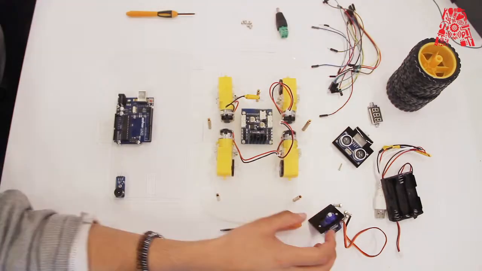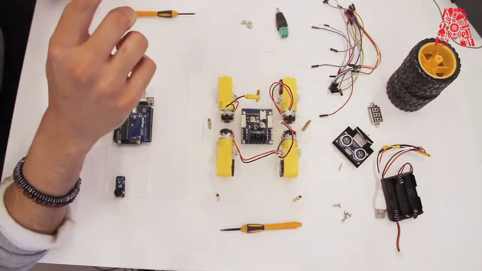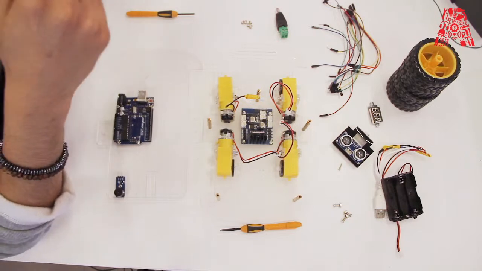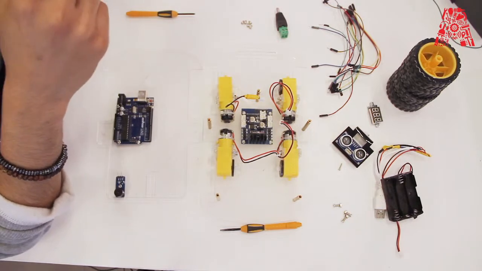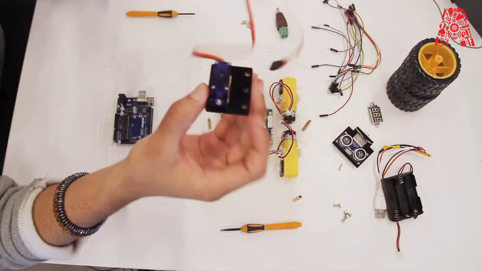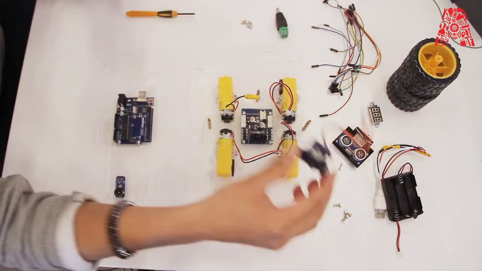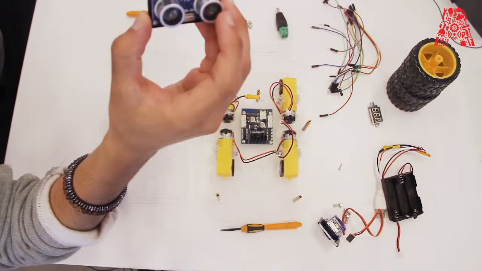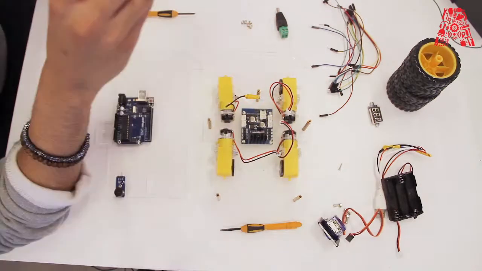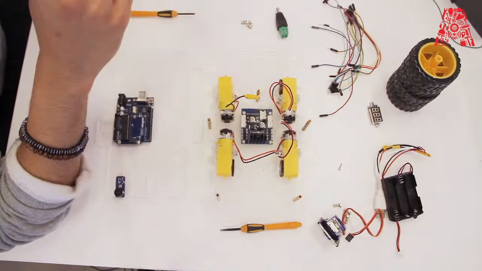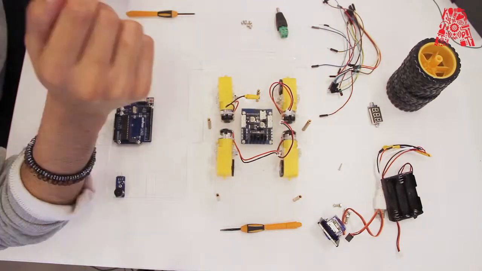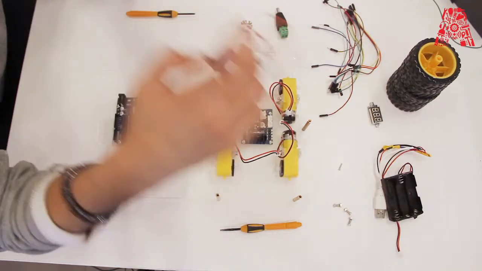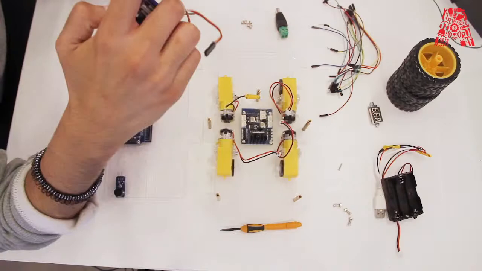Then you're going to need a servo motor, and for the servo motor you're going to need to either 3D print or purchase a case so that you can easily mount the servo motor. I have printed this. Then you're going to need an ultrasonic sensor. The case for this has also been 3D printed so that it can easily mount on top of the servo motor, and it has been attached to the gear.